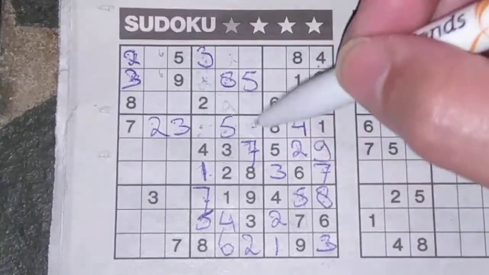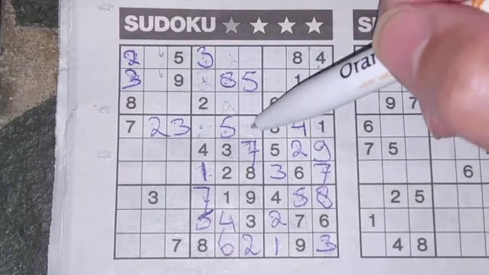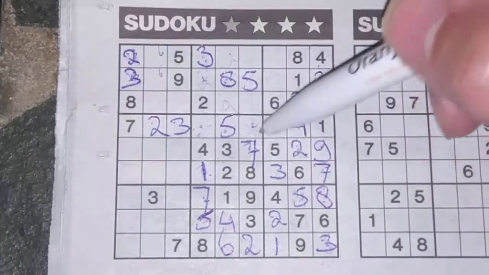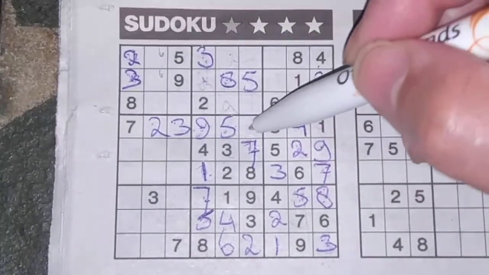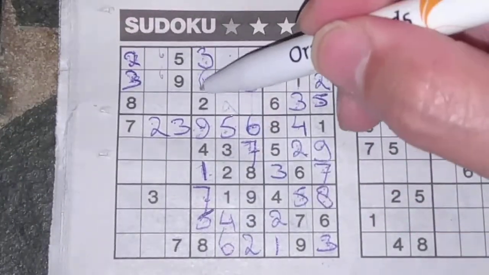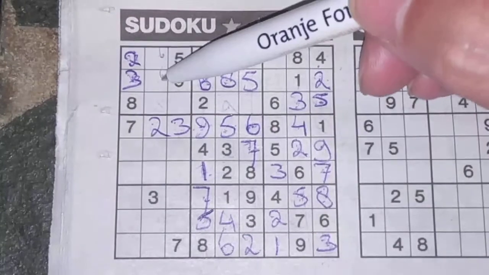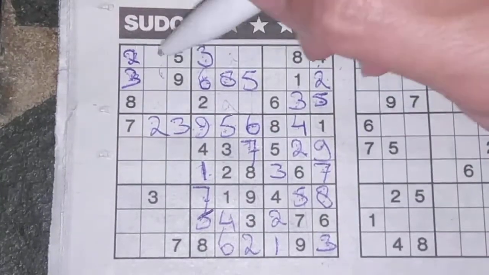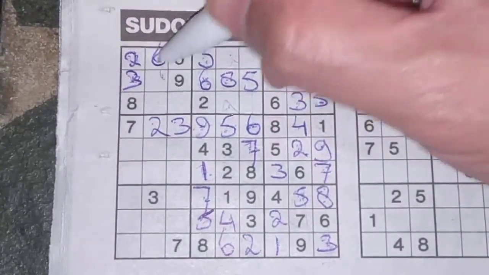2 numbers left for this big square. For the number 6 and 9, we have a 9 here. No 9 there. 9 should be here, and the 6 goes there. 1 number left in this column for the number 6. We have a 6 now, so this cannot be any 6 anymore. So 6 goes here.